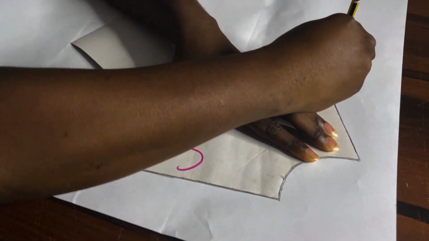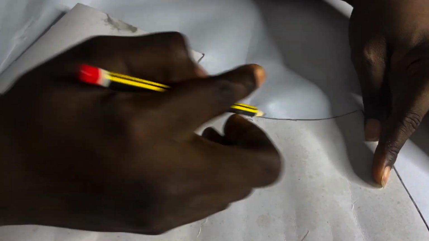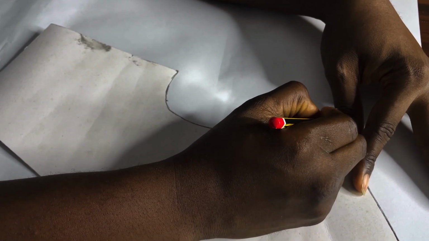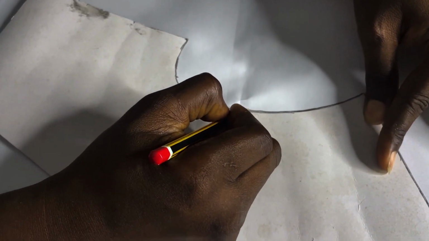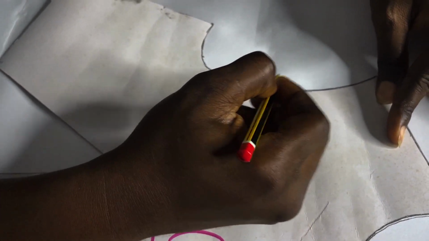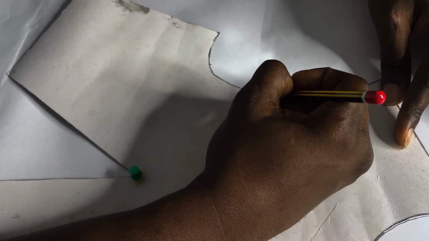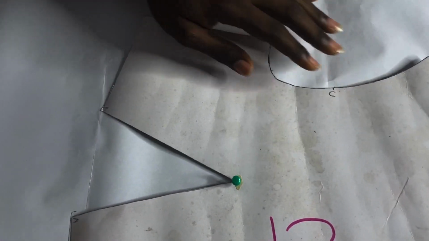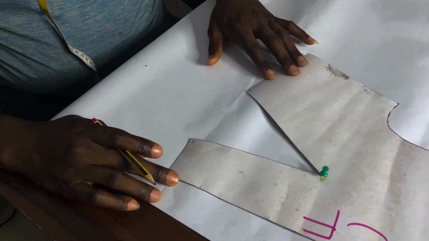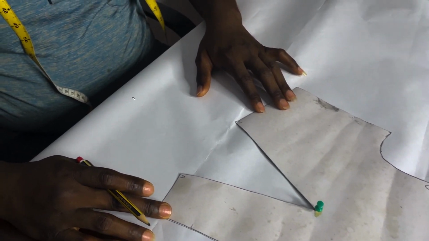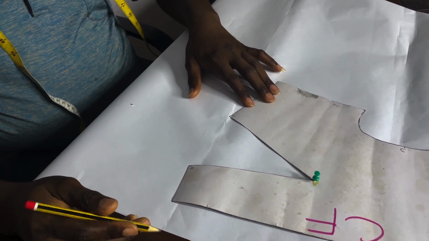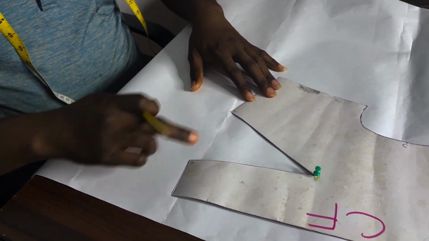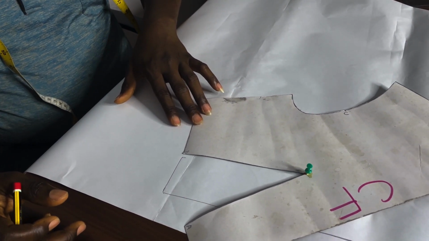I'm going to stop tracing at this point C. That's why I stopped tracing my pattern. By the time I stop at this point C, I'm going to pivot from this B to this A this way.